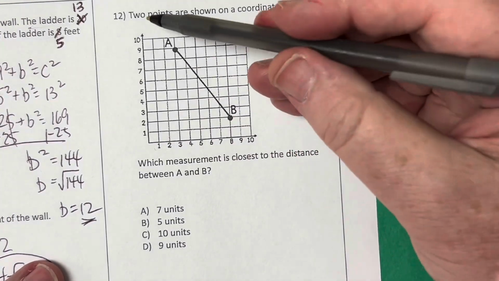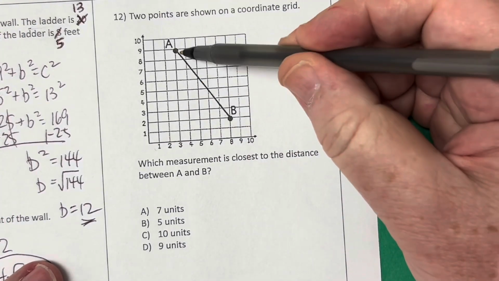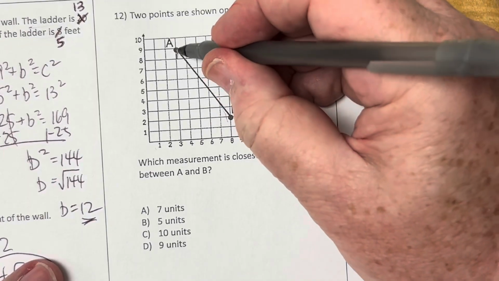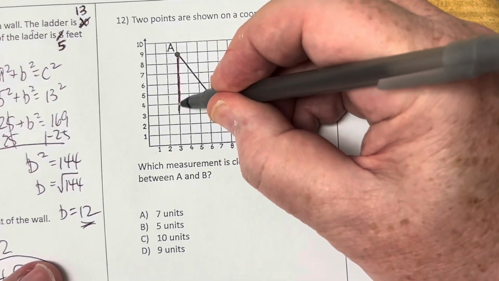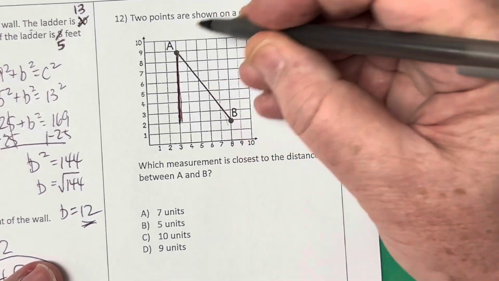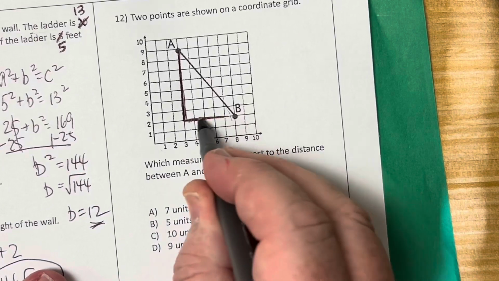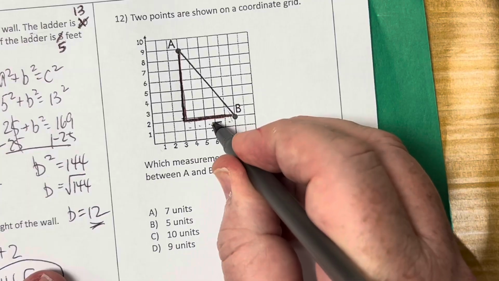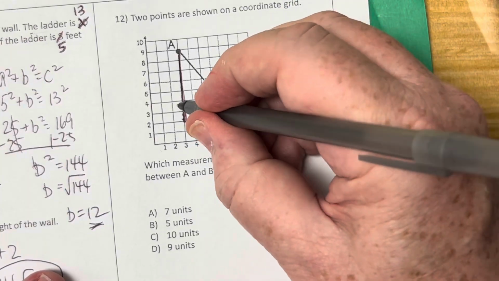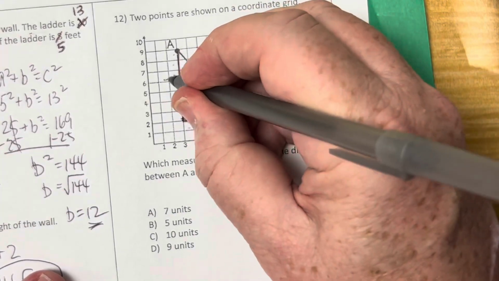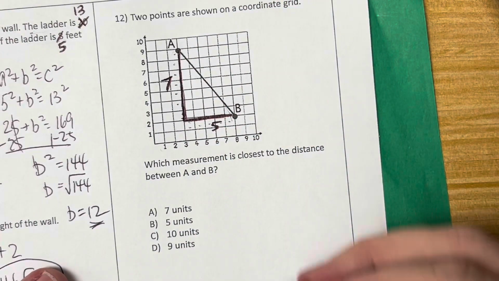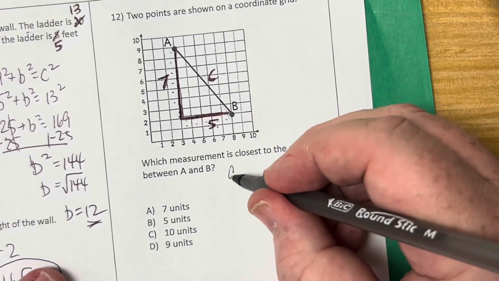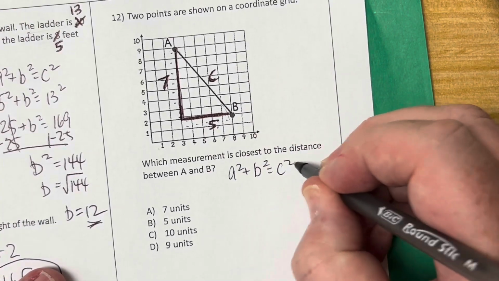All right, our last one is number 12. We have the distance between 2 points. It's a diagonal. We can't count the units this way, but we can sketch a right triangle here. And then attach it here. So we have 1, 2, 3, 4, 5. So that's 5, and then we have 1, 2, 3, 4, 5, 6, 7. There. So we have an A and a B, and we're looking for C. So A squared plus B squared equals C squared.